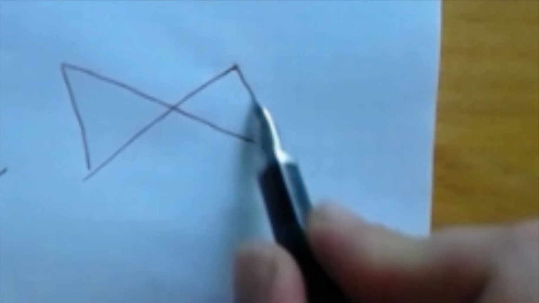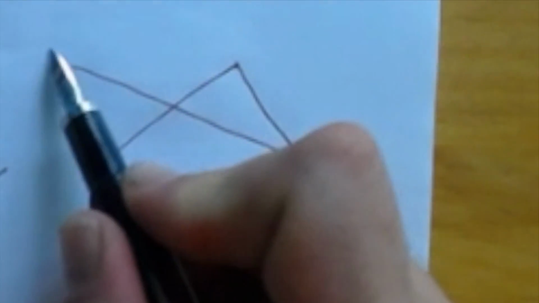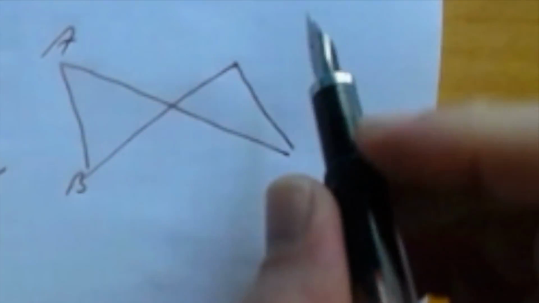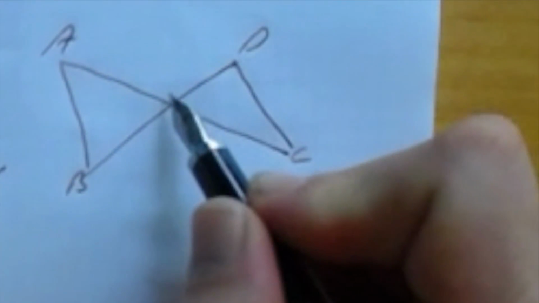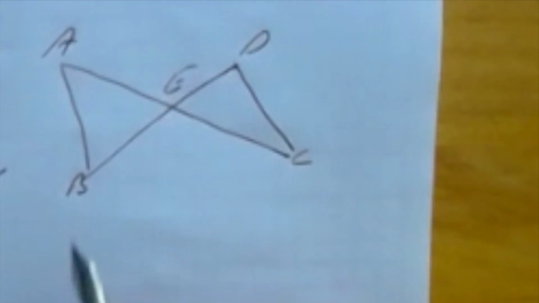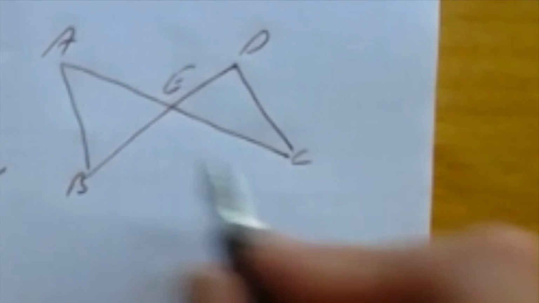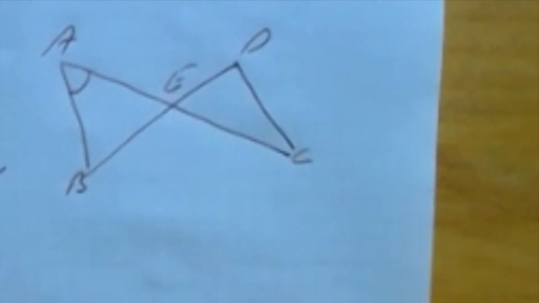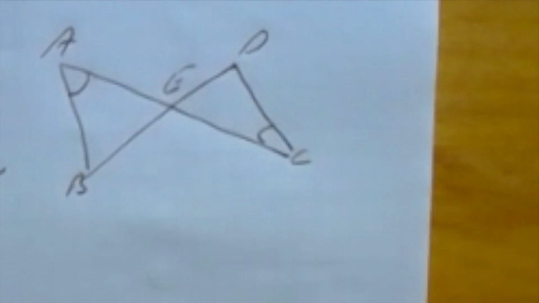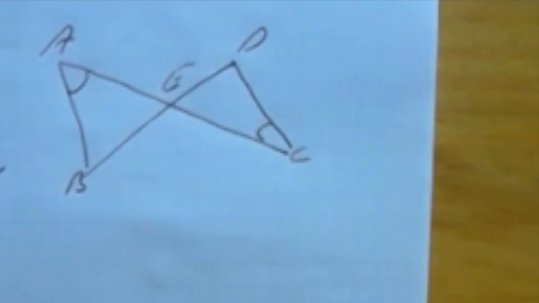Another common way that they might try to give us is with a setup like this. So let's go ahead and name these points A, B, C, D, and E. And they might go ahead and give us some criteria, like saying that angle A is congruent to angle C, and that E is the midpoint of AC.